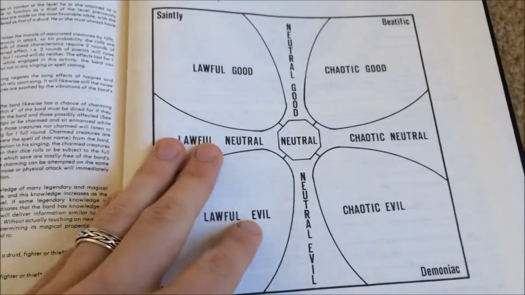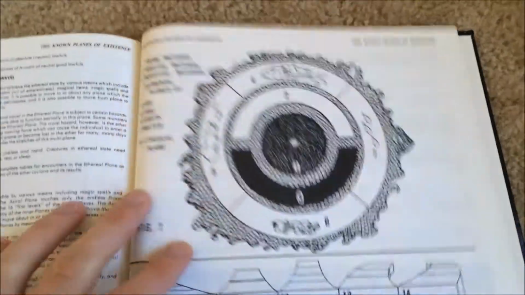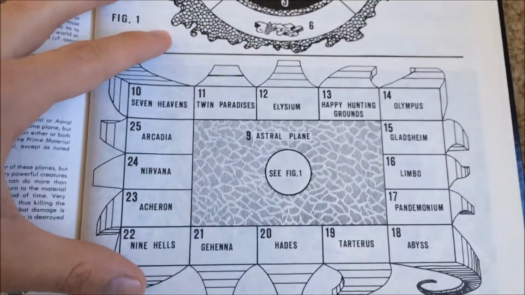And the final few pages are just cool little schematics on, hey, look, here's how alignment looks. You want to know how the planes are aligned? They're aligned like this. It's pretty good. And finally, there's your reference sheet with easy to photocopy tables. But sadly, no appendix.